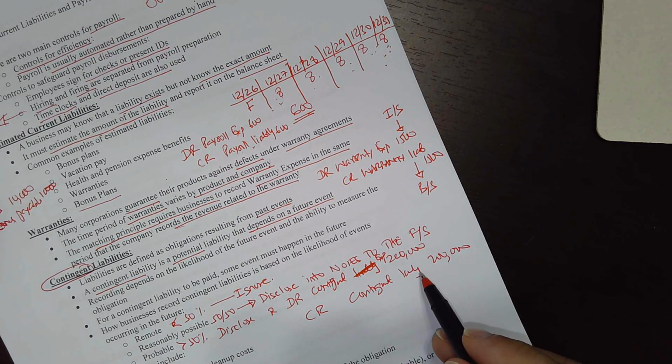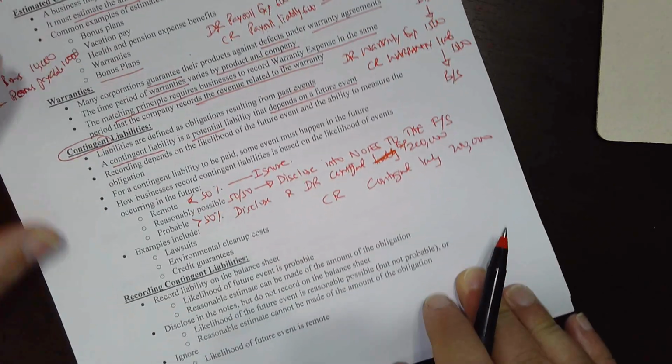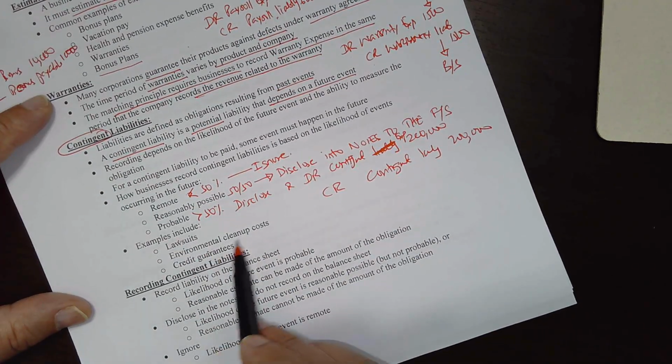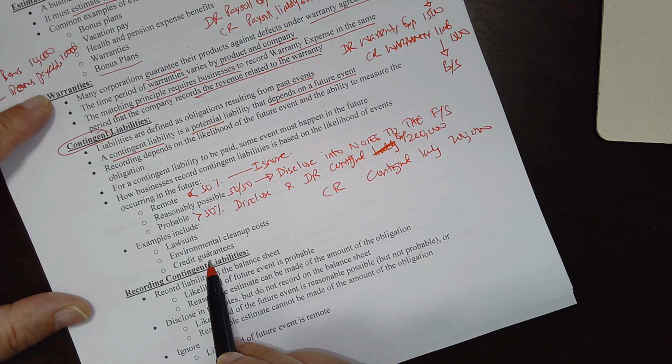You are just letting the reader know that it could be possible. These could occur due to lawsuits, environmental cleanup costs, and credit guarantees.